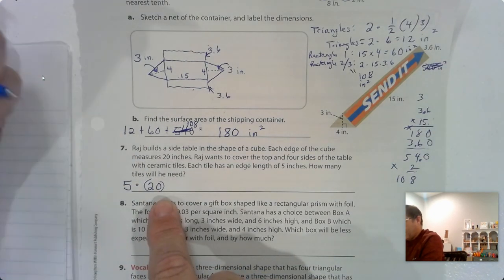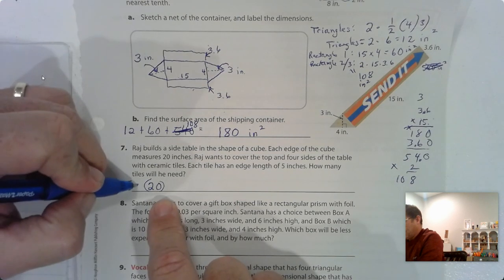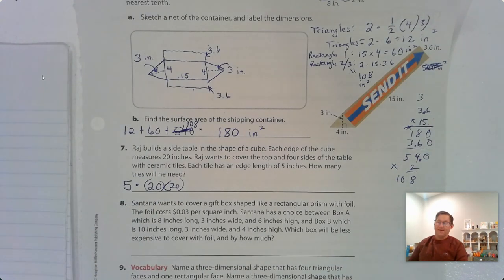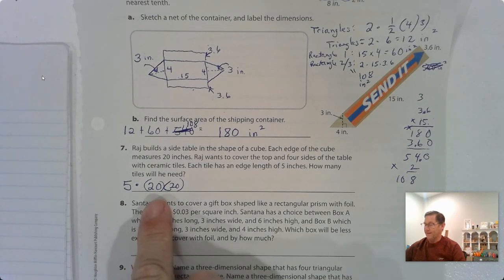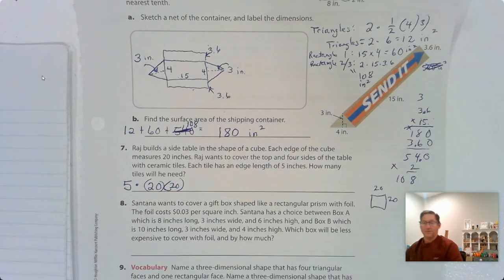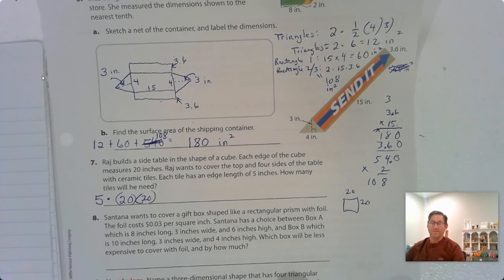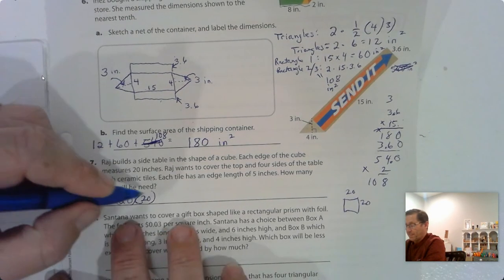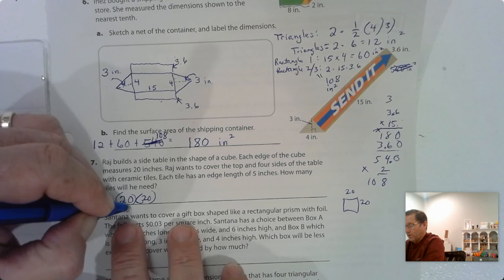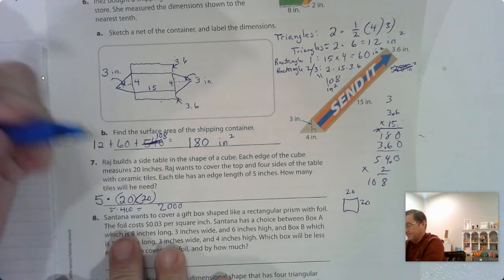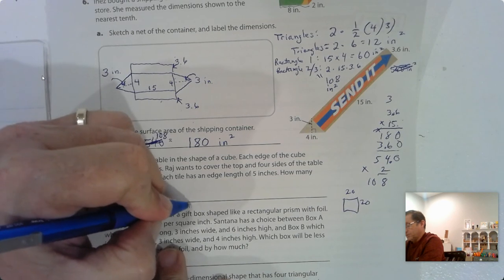So 5 times 20 times 20. Okay, 20 by 20 is 1 of the squares. And we have 5 of them. Okay, so if we go 20 times 20, that would be 400. 400 times 5 is 2,000 inches squared.